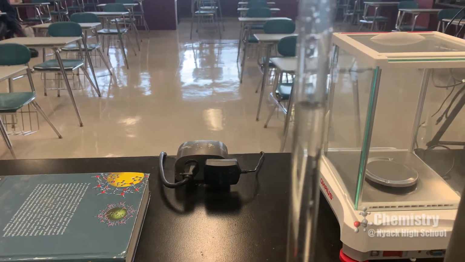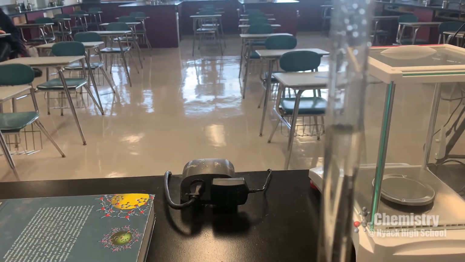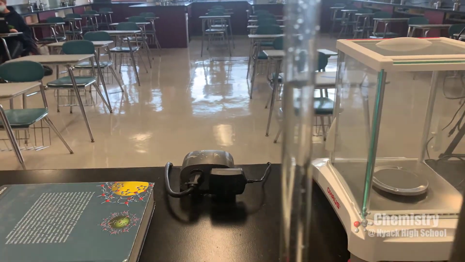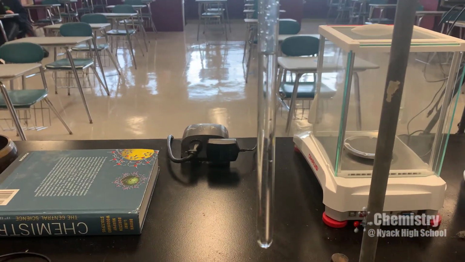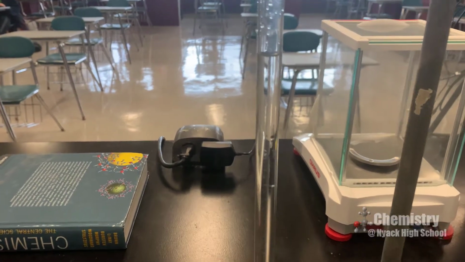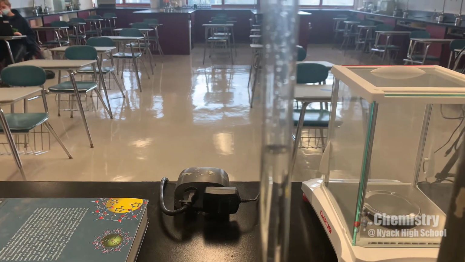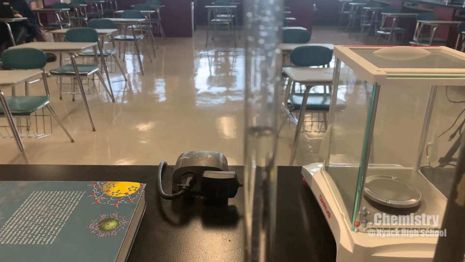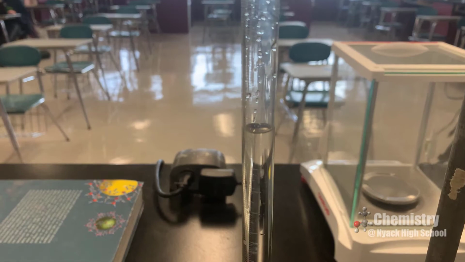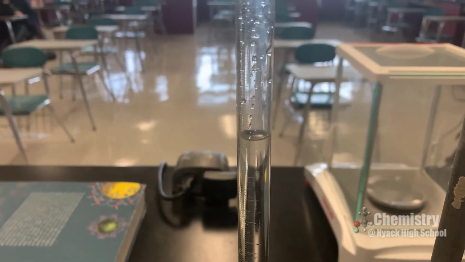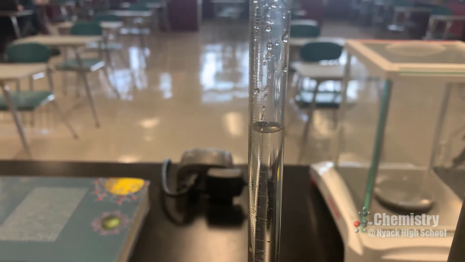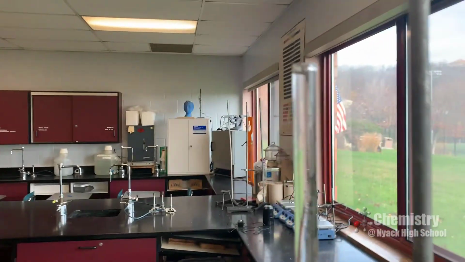Okay, so what I've done here is I've filled my eudiometer with about 15 milliliters of 3 molar hydrochloric acid. I'm going to add distilled water to the top of this in such a way to avoid mixing the water with the hydrochloric acid.